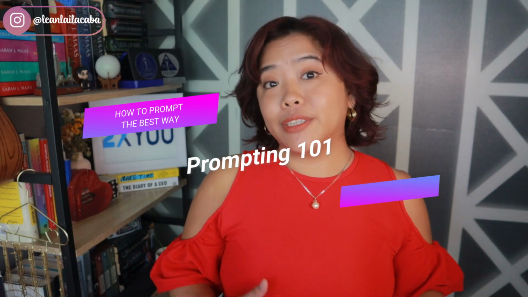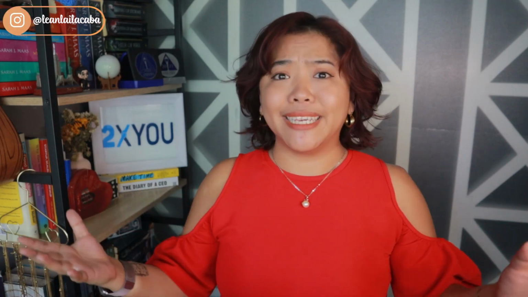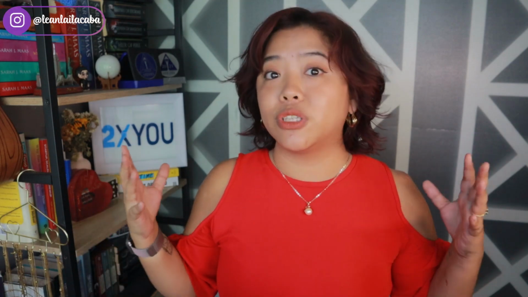Now, first is a little prompting 101, basically just the basics. So a prompt is whatever you input into the app. So let's use ChatGPT just because that's the main one that I always use. So input is your prompt, output is what ChatGPT gives you. Prompt engineering is essentially the skill of being able to put in the right prompt into ChatGPT to be able to get the best answer. That's essentially what it is.